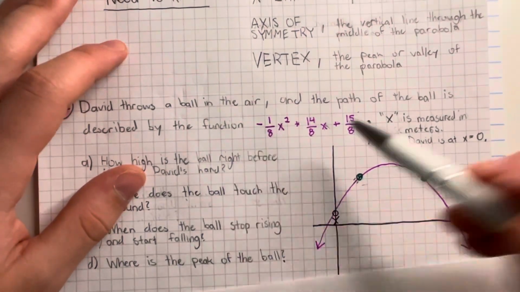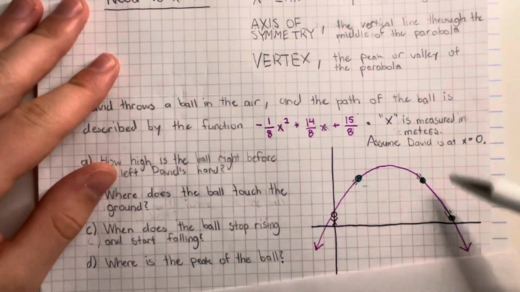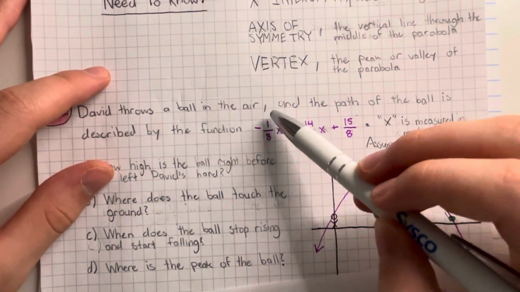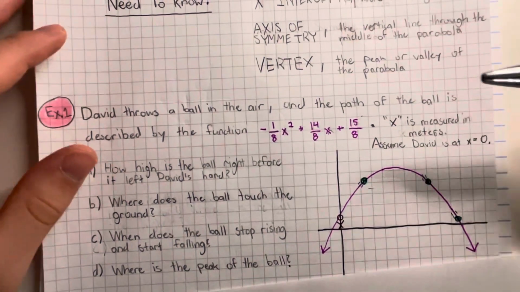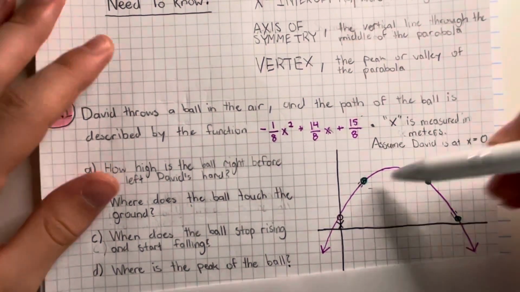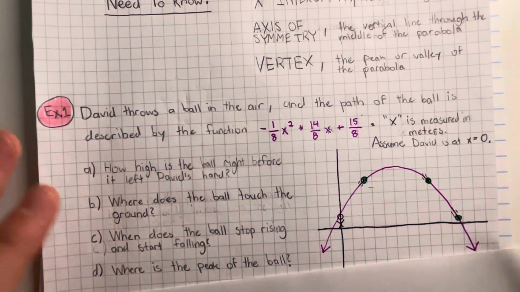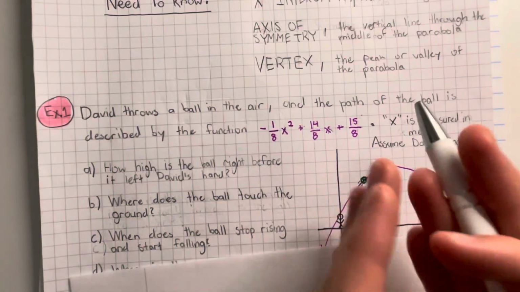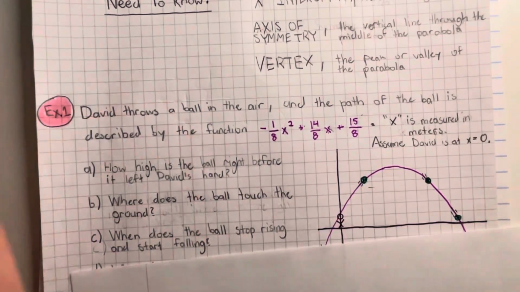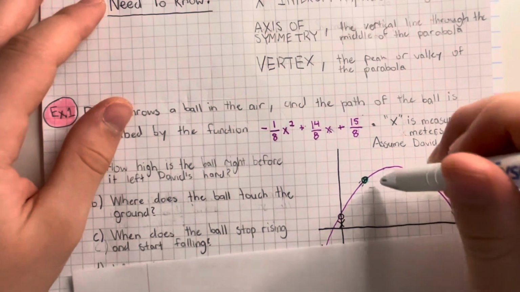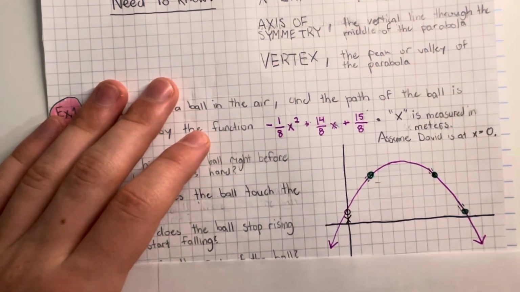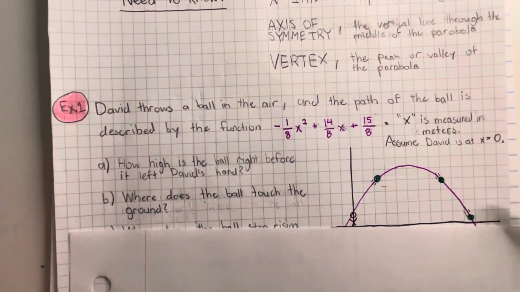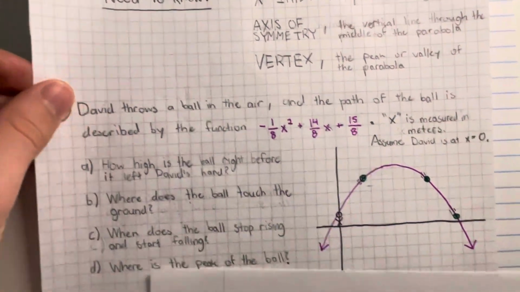Right here, this is negative 1/8, so it's going down. That's how I knew that. And since it's less than 1, like 1/8, it's going slower than 1, so that means it's going to be more spread out. If it was negative 8x squared, then it would be super steep and going down because it's negative, but also because of times 8, you're already going to be down here off the paper. That's why 1/8 goes slower. And I graphed this on Desmos beforehand, so I would know.